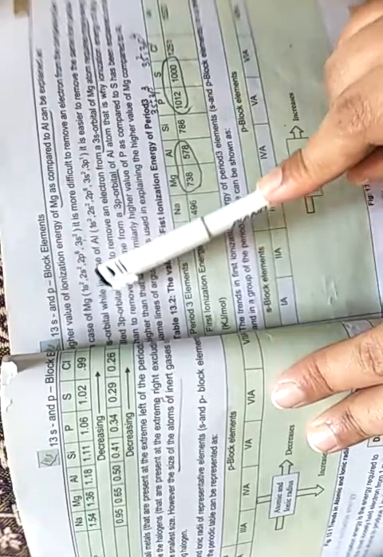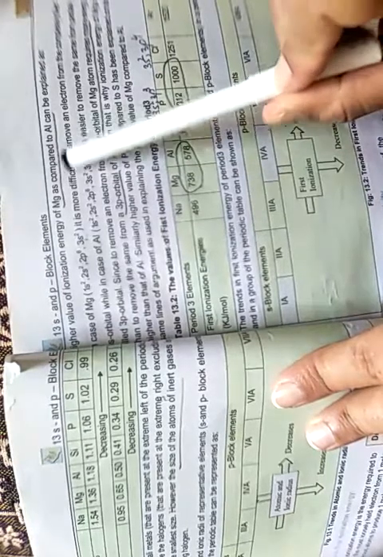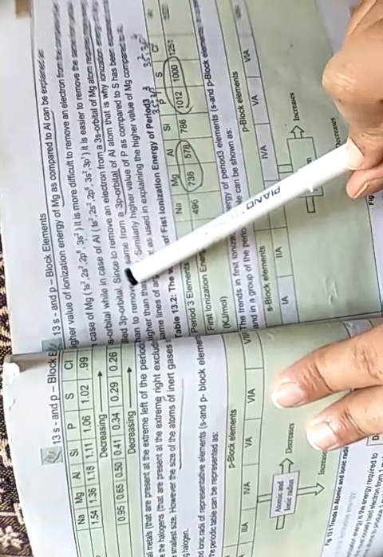You can see the electronic configuration of magnesium is 1s2, 2s2, 2p6 and 3s2. That is, 3s2 means a completely filled orbital, and when it is compared with aluminium, 3s2, 3p1, it is partially filled. So more energy is required to remove electrons from completely filled orbitals, that is magnesium, so it has more ionization energy.